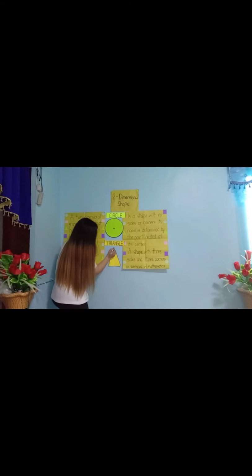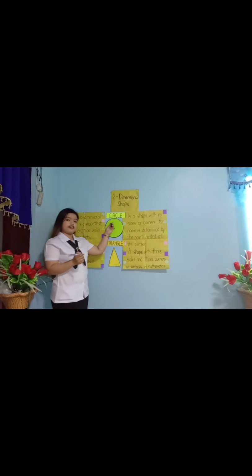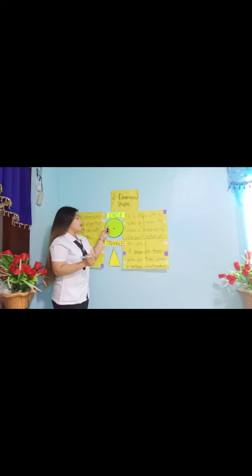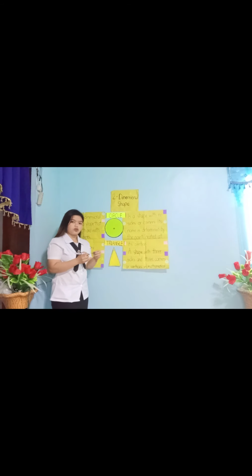It has three corners, or three vertices. The first is the circle, which has no sides. The triangle has three sides or three corners.